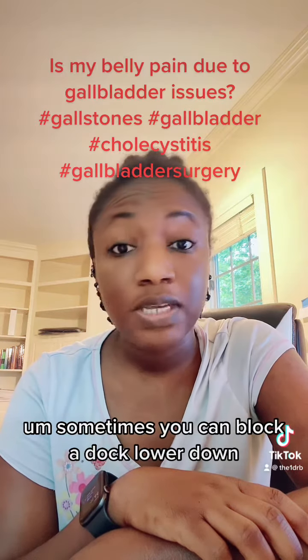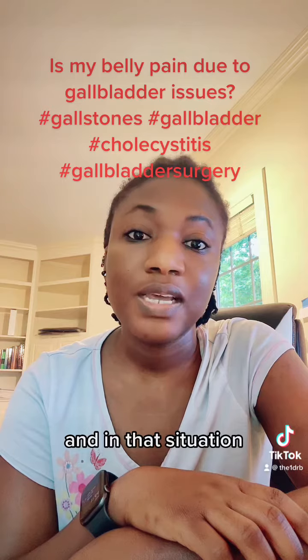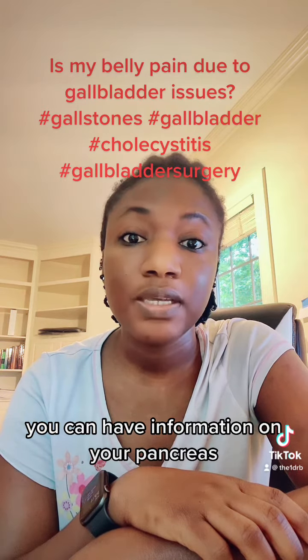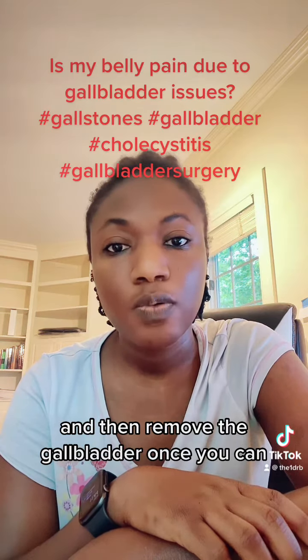Sometimes it can block a duct lower down, which connects to the pancreas too. And in that situation, you can have inflammation of your pancreas. Again, this is a situation where you want to clear the duct and then remove the gallbladder once you can.